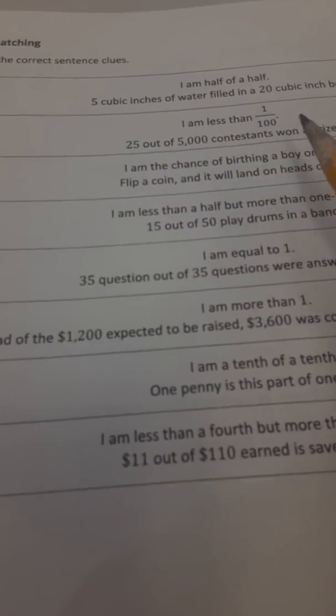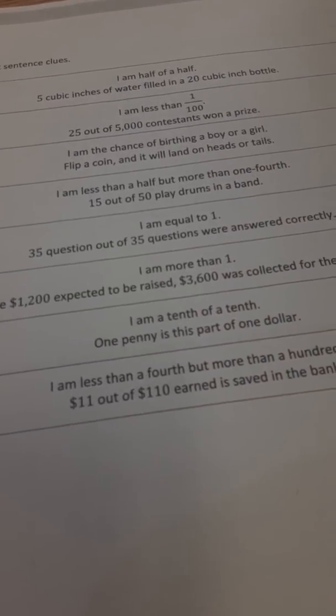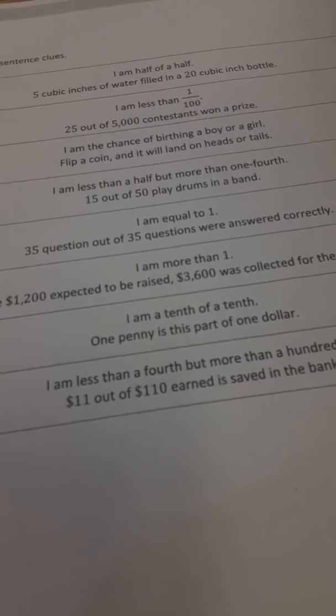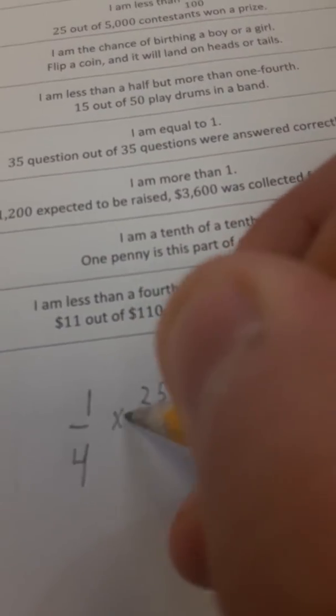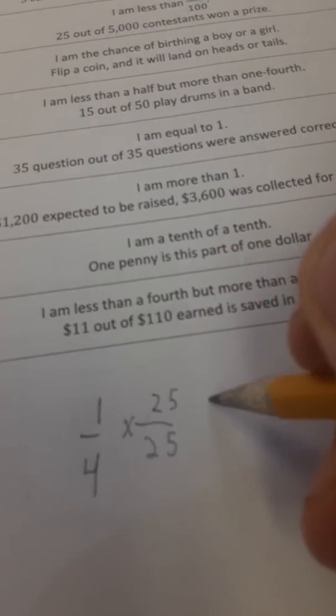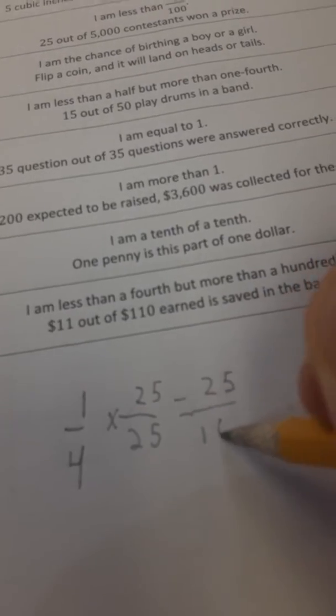So I am half of a half. 5 cubic inches of water filled in 20 cubic inch bottle. We know half of a half is a quarter, which as a percentage, right? If I look down here, 1/4 times 25 over 25, that equals 25 over 100, which is 25%. So we know this one would match up here, okay?